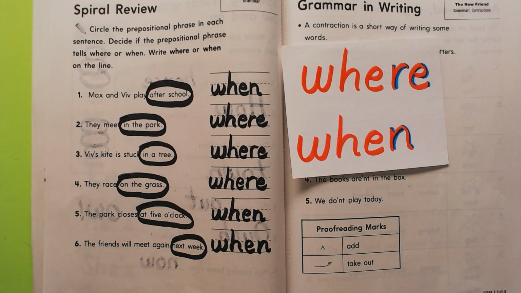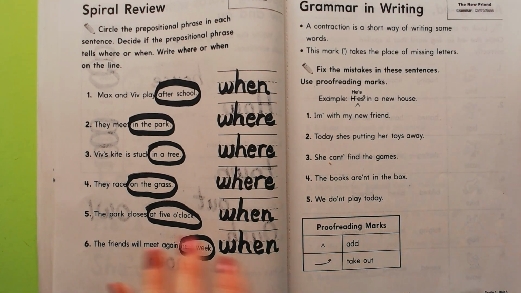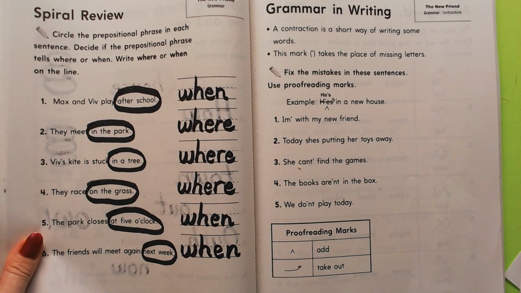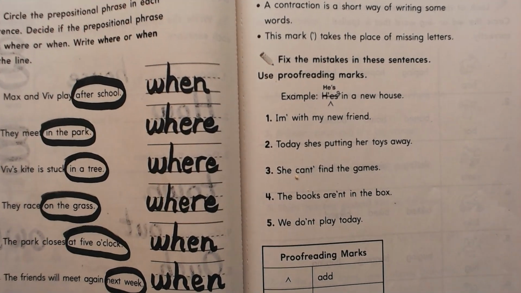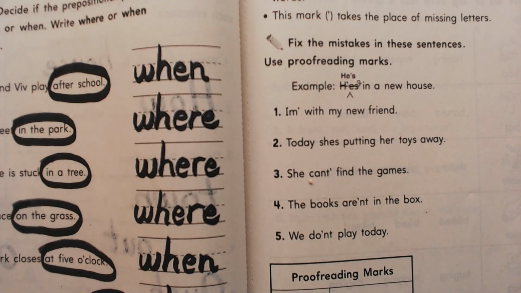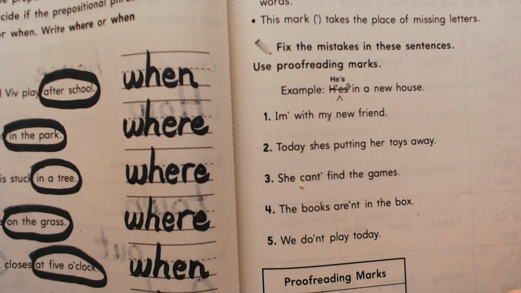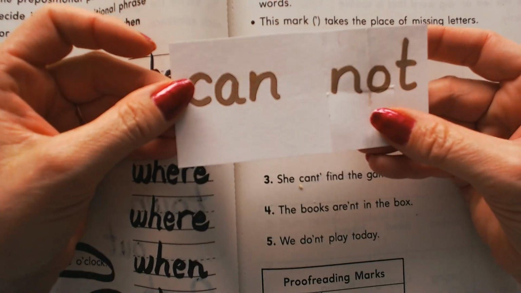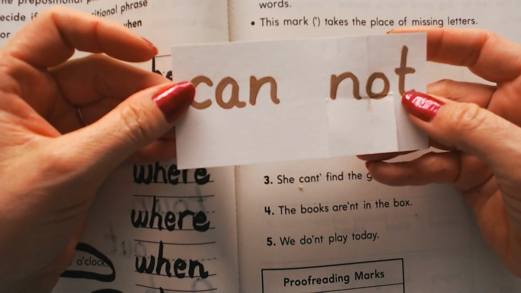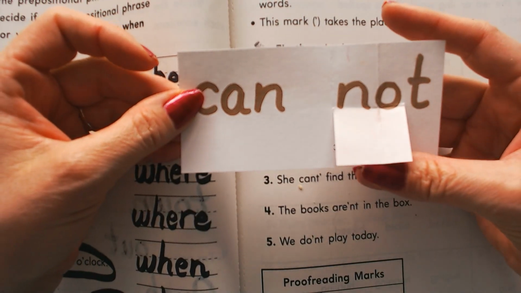Okay, and for our last page, we're going to practice and review our contractions. So remember that a contraction is a short way of saying a word. So this is the word cannot. We're going to make it into a contraction. So we're going to go like this.